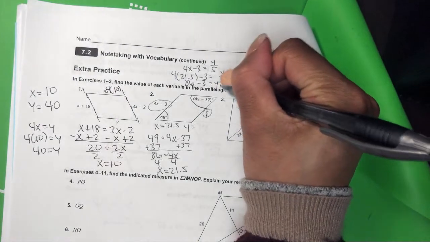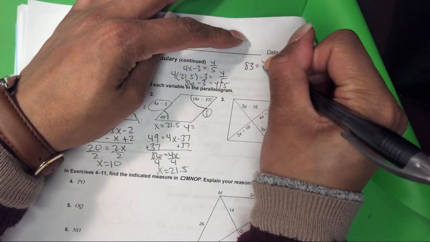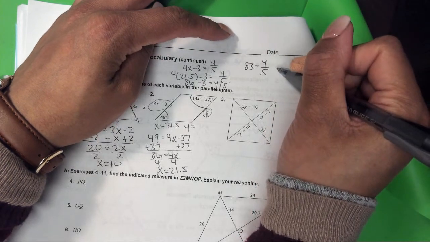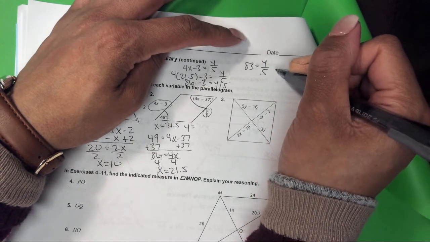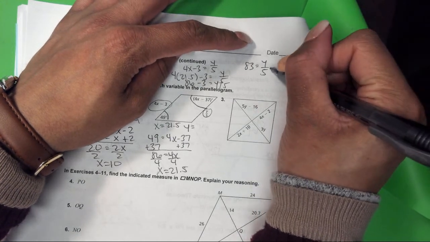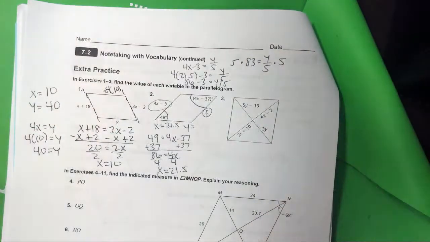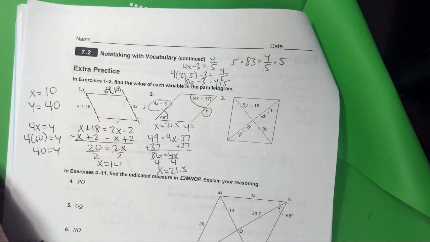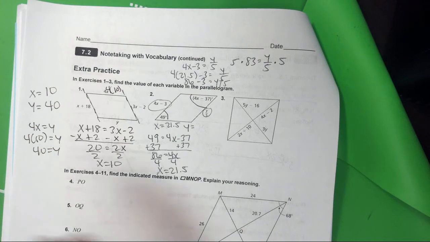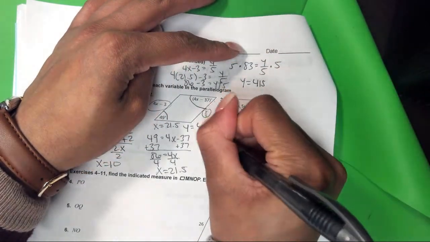So I'm left with 83 equals y over 5. And if I have something divided by any number, I can always multiply to get it out from that denominator. So I'm going to multiply by 5 on both sides. And so 83 times 5 is going to give me 415. So y equals 415.